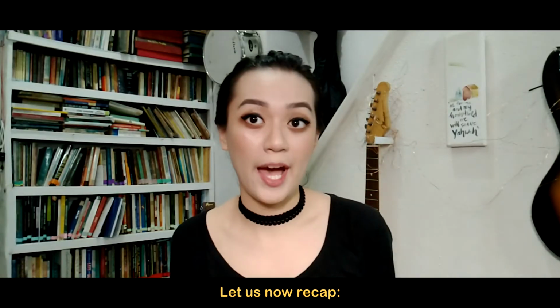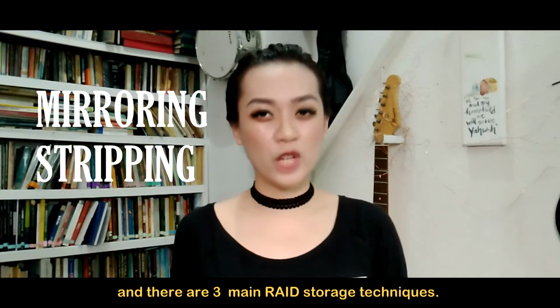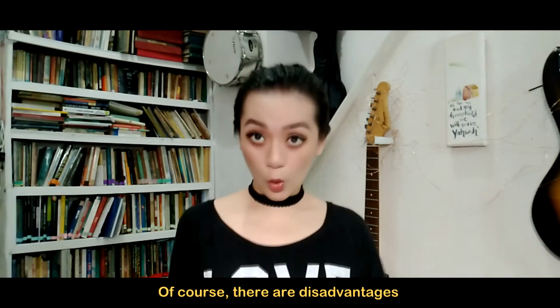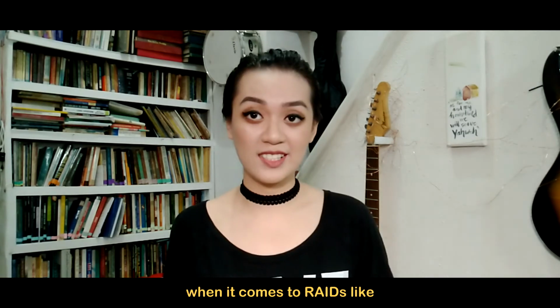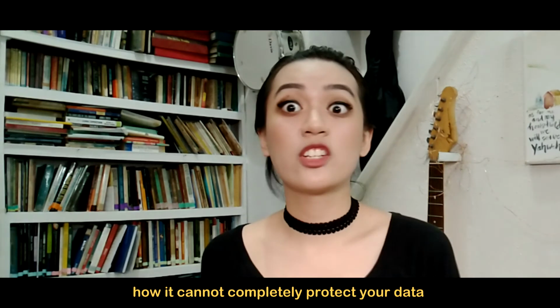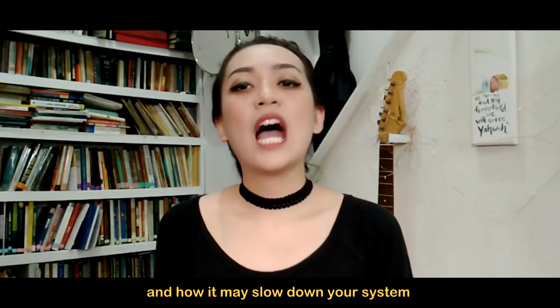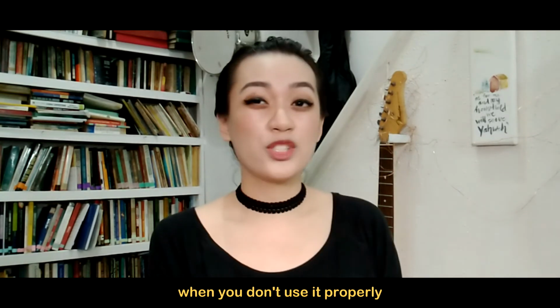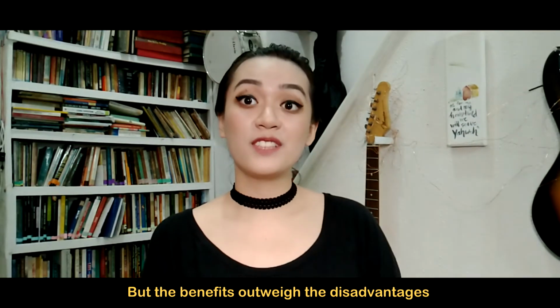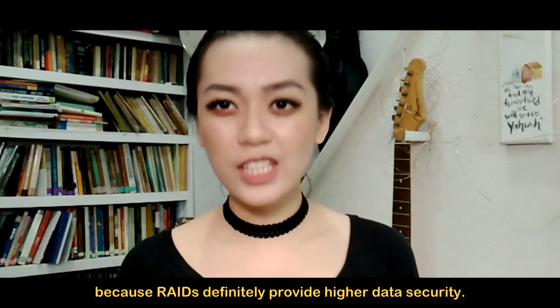Let us now recap. There are different levels of RAIDs, and there are 3 main RAID storage techniques. Of course, there are disadvantages when it comes to RAIDs, like how it doesn't make data recovery easier, how it cannot completely protect your data, how costly it sometimes is, and how it may slow down your system when you don't use it properly. But the benefits outweigh the disadvantages because RAIDs definitely provide higher data security.